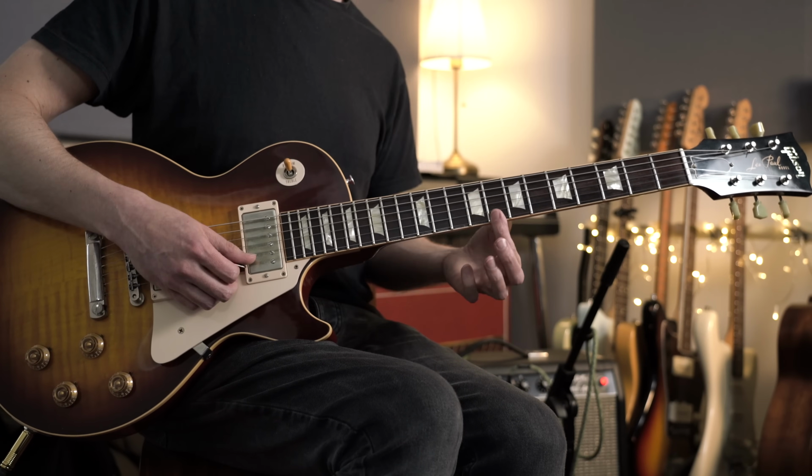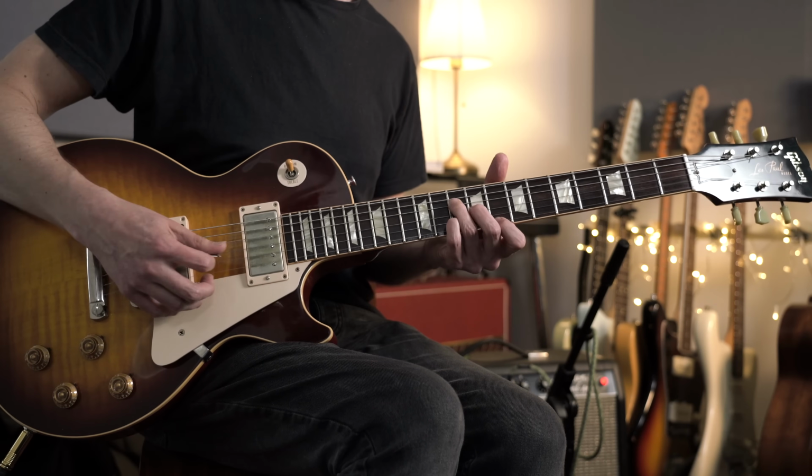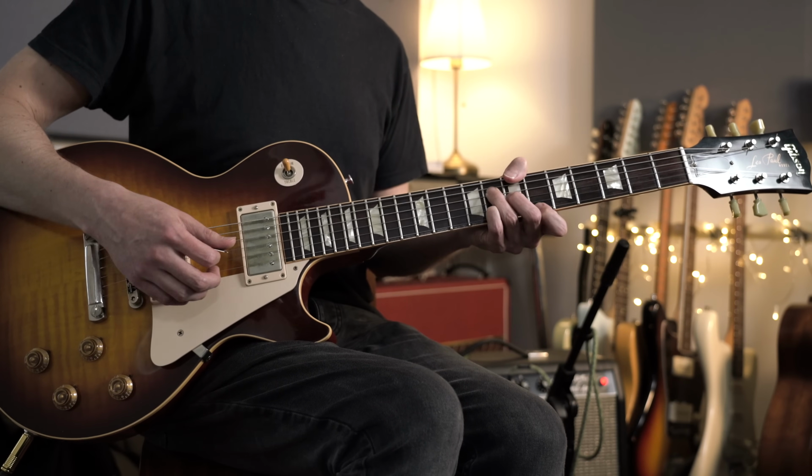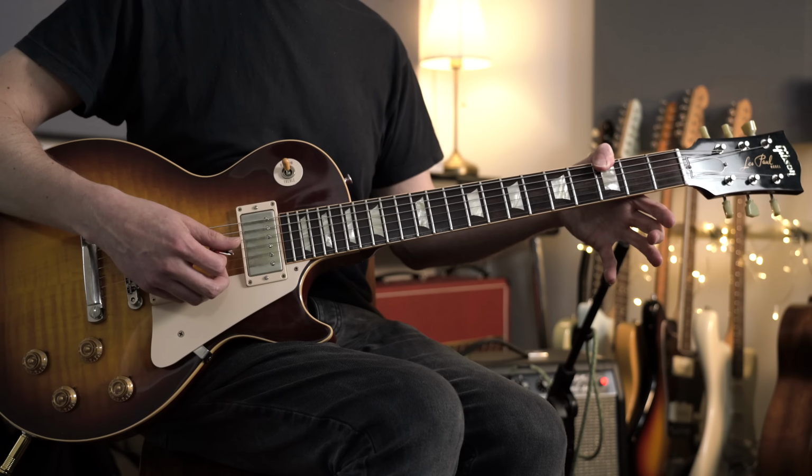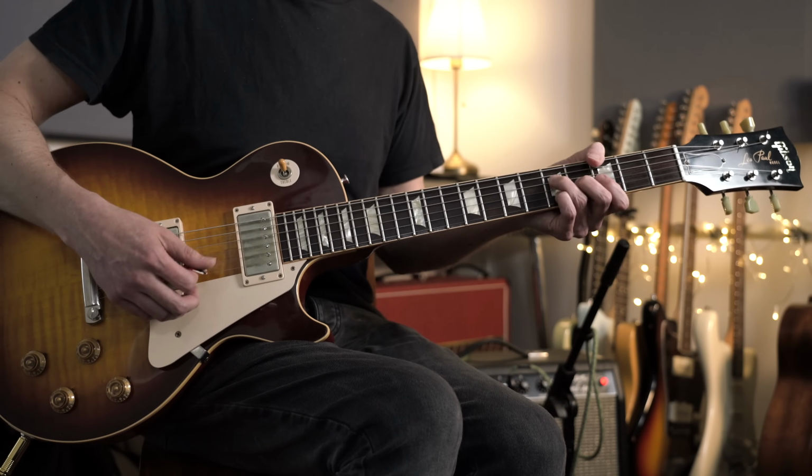You can throw in an extra note on the top string as well if you wanted to. And then that same move you can just take it down here to work over the 1 chord.